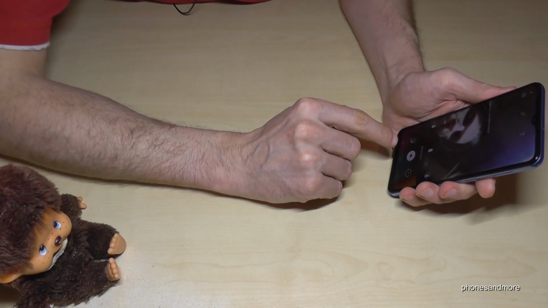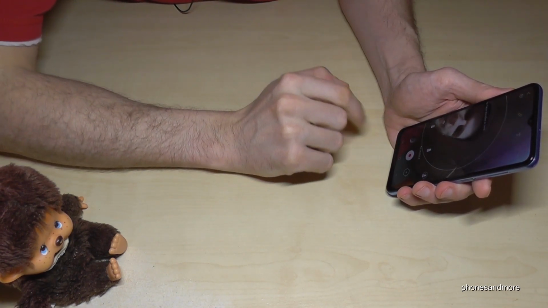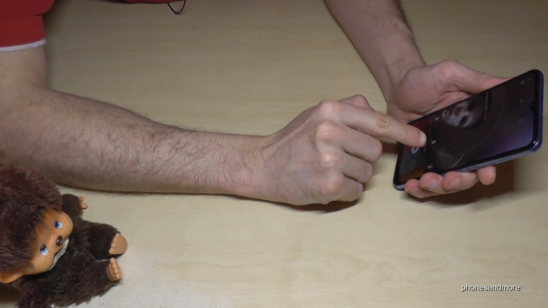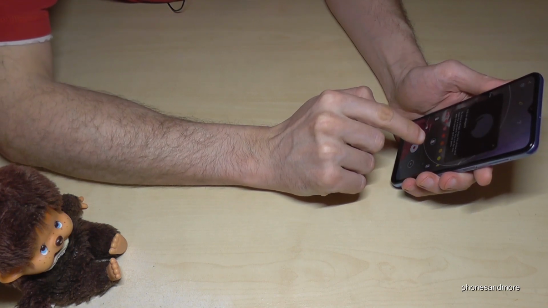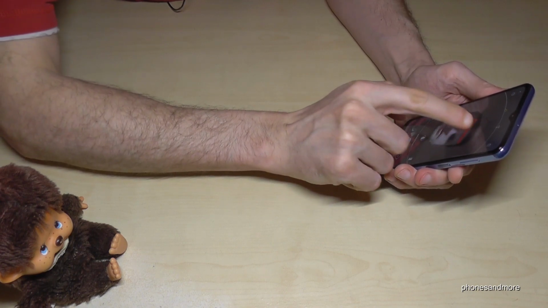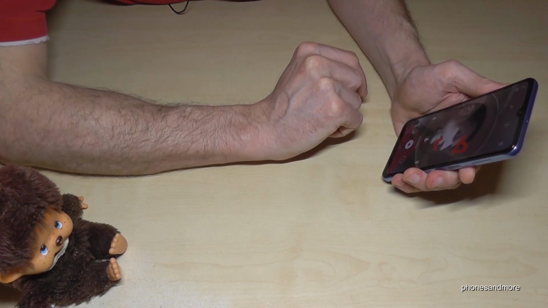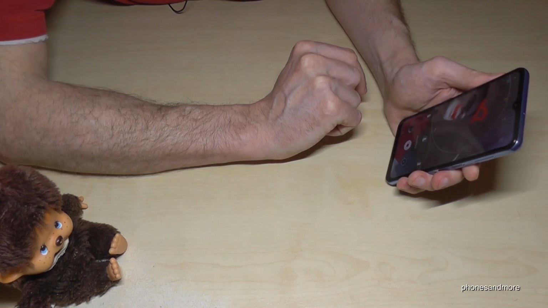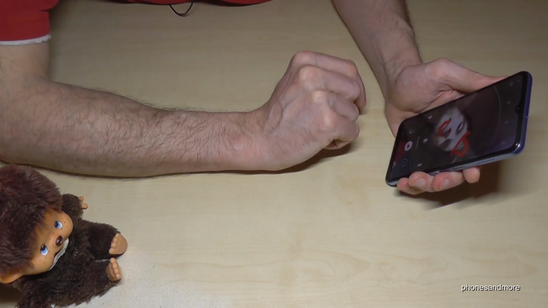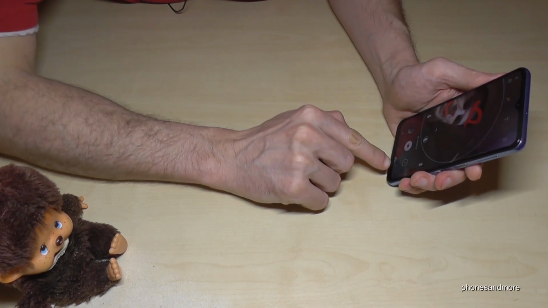I can create here some stuff. I can paint something. Maybe I can put a hat on me, or a smile, and every time I'm moving, the thing is turning with me. So I hope you can see that here. You see, it is always coming with me.